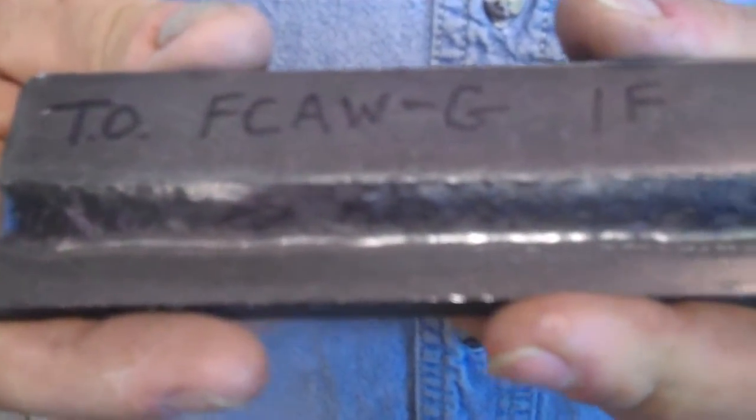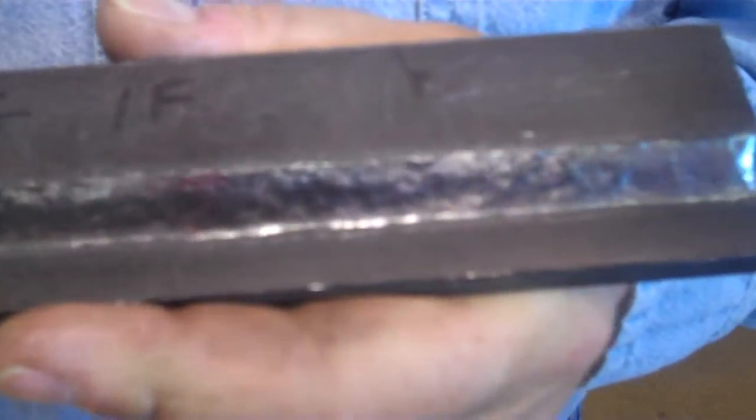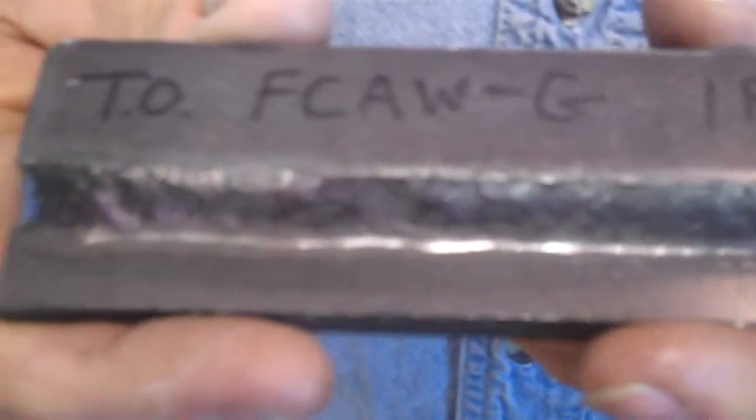Now, this is an example of an outstanding weld. There are absolutely no discontinuities in this weld. It's done with the flux core arc welding and gas shielding method.